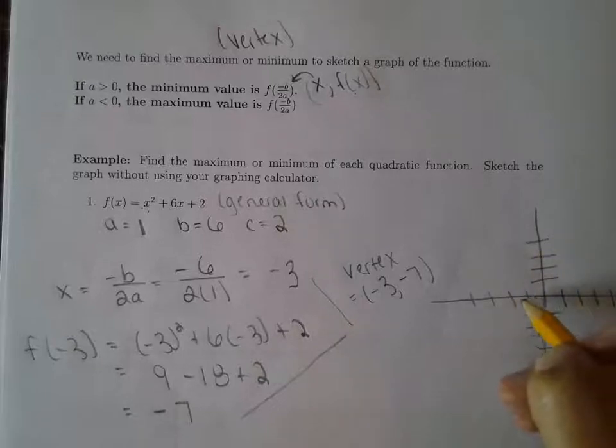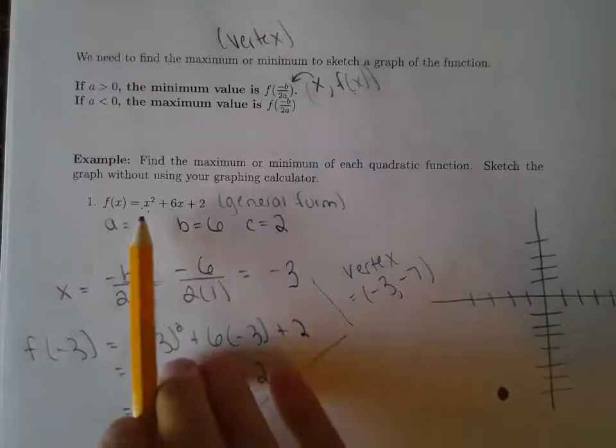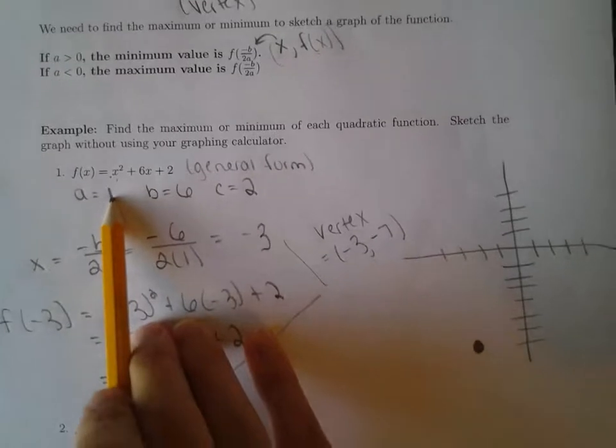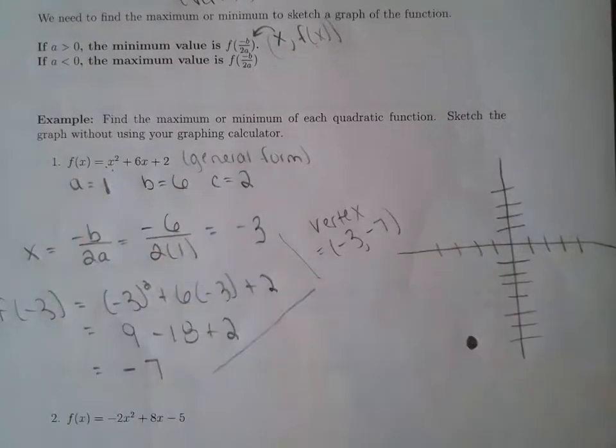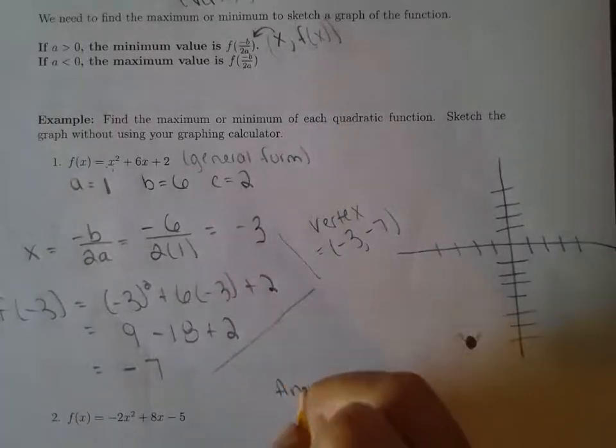So we have -3, 1, 2, 3, -7, which I only drew 7 here. There's our vertex. Okay, we can look here. A is 1, so it's positive, so it's going to open up. We just need to know another point. So we know it's going to open up, and we just need another point, which again, I'm going to use 0 here.